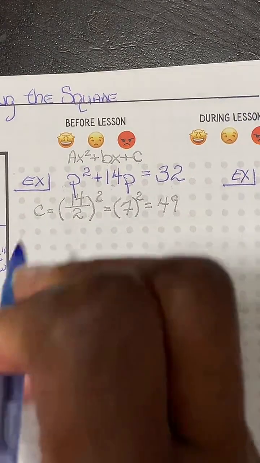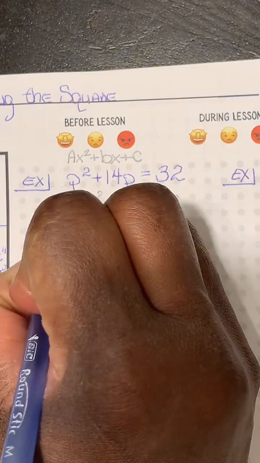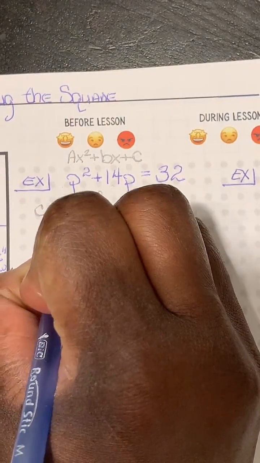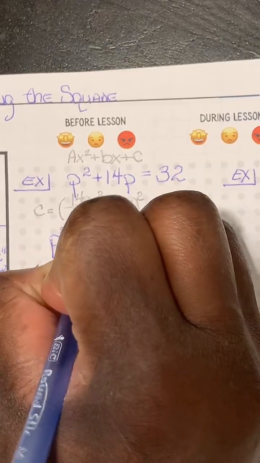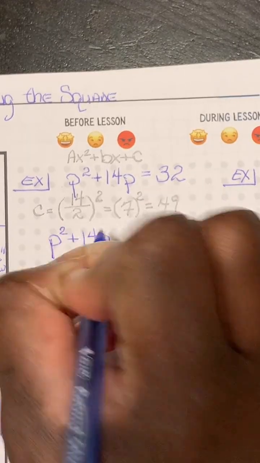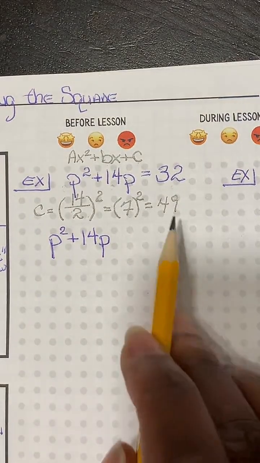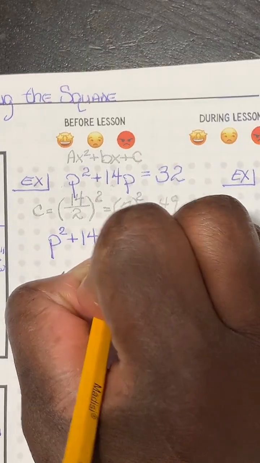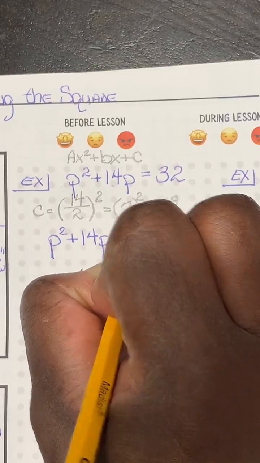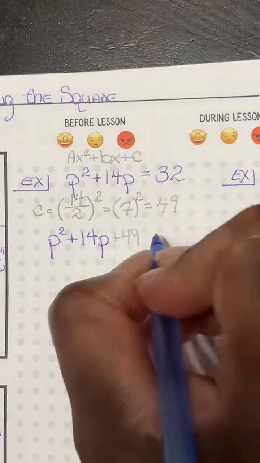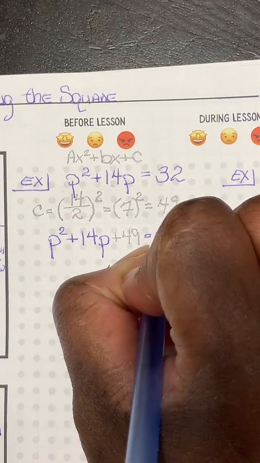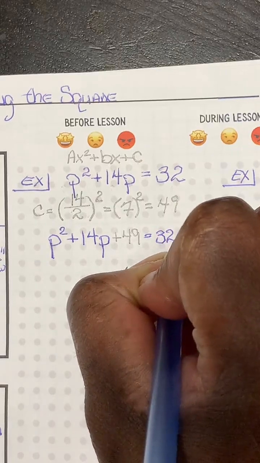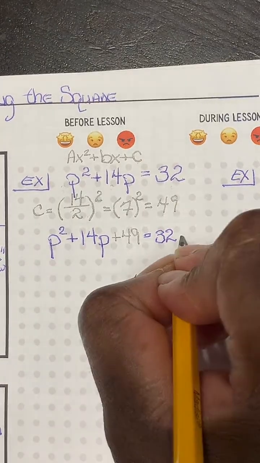We have our p squared plus 14p, and we're going to add our new c, which is 49. And we're going to set it equal to the 32 plus the 49.